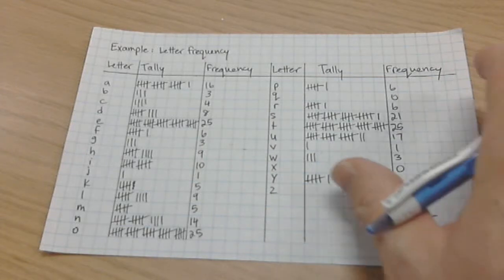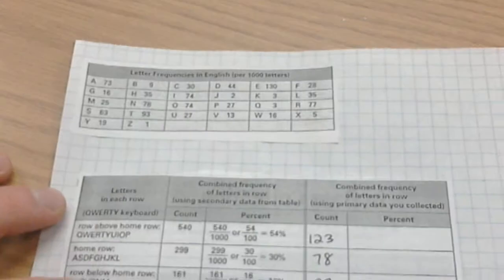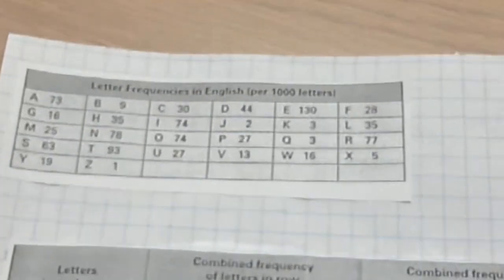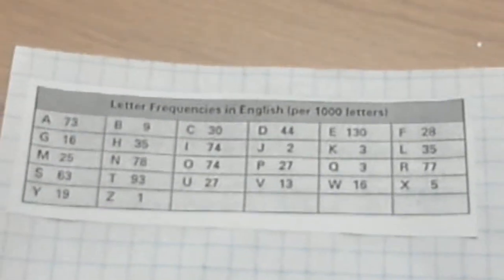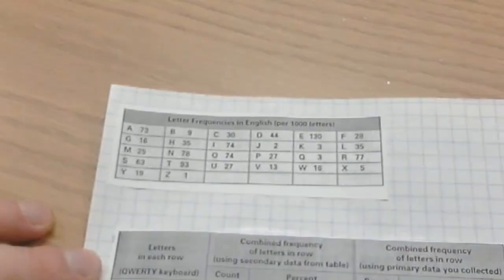And so what I'm going to show you is the second part. Now it's a little hard to see, so I'll zoom in on a couple parts. What we have here, this chart shows the letter frequencies in English per 1,000 letters. So all the numbers here add up to 1,000. And you can see which letters occur most frequently. You see that out of 1,000, you would have 130 of them typically are E's. This is sort of the averaged out numbers.